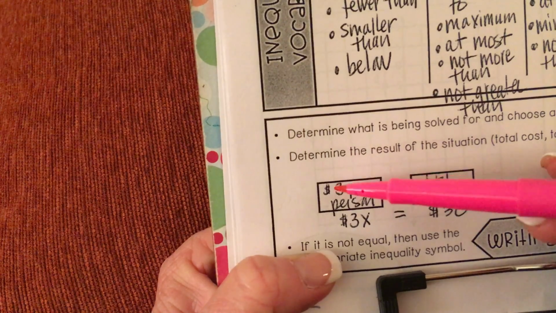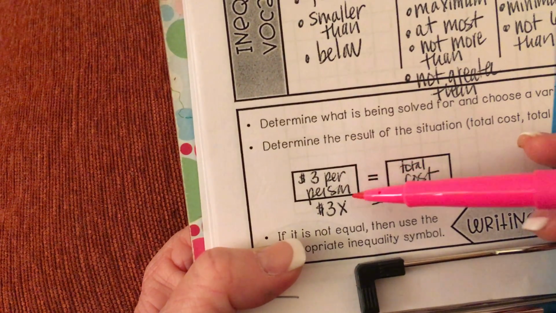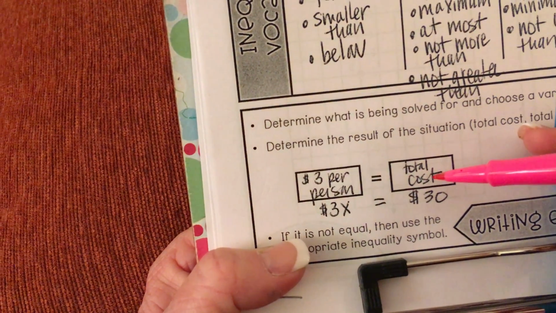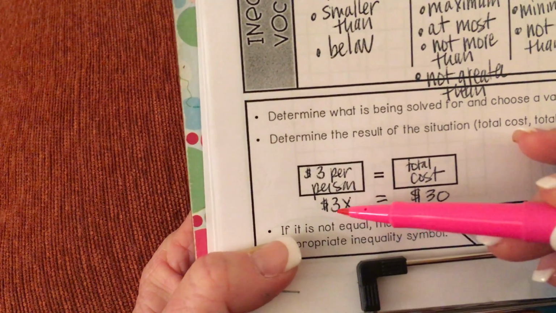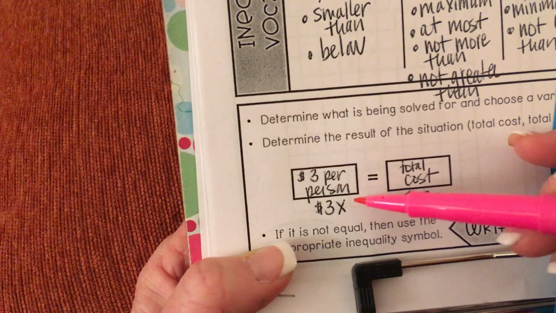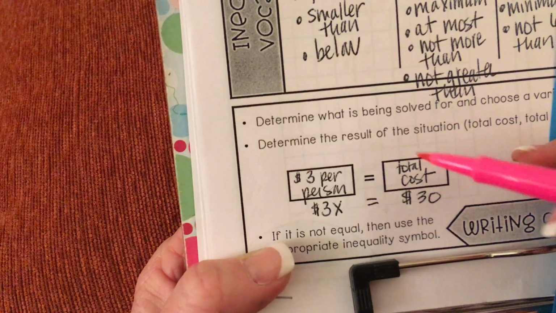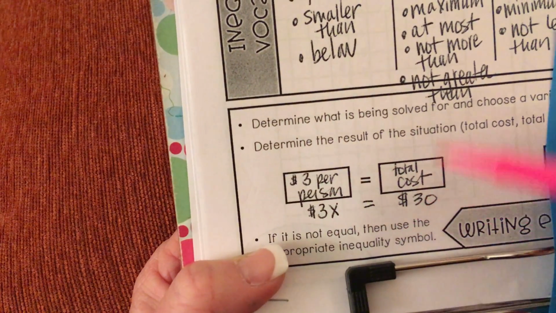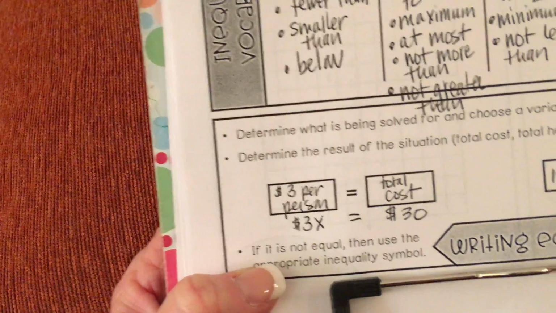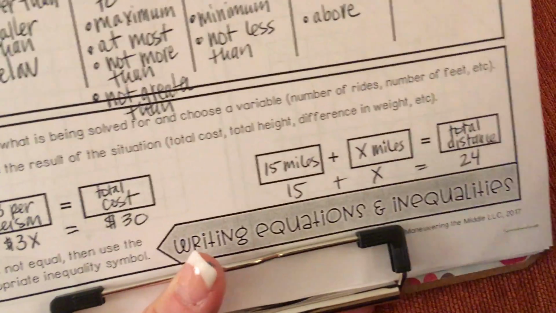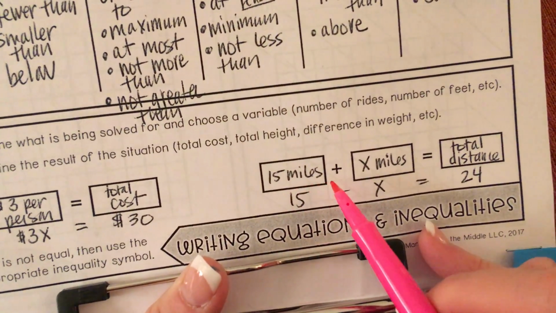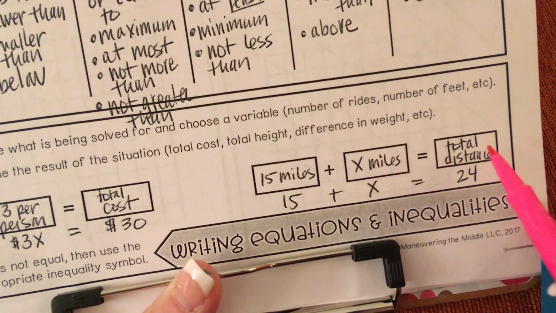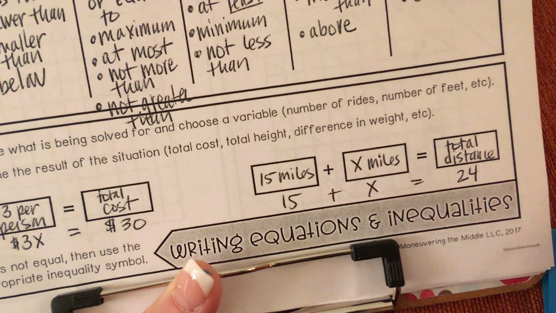Your situation could be it costs $3 a person to get into somewhere. So what's the total cost going to be? Well, it's going to be $3 times x, where x is the number of people going, equals total cost. So if we said 3x equals 30, you could figure out, oh okay, 10 people are going. In this situation, 15 miles plus a mystery number of miles is total distance. 15 plus x is 24.